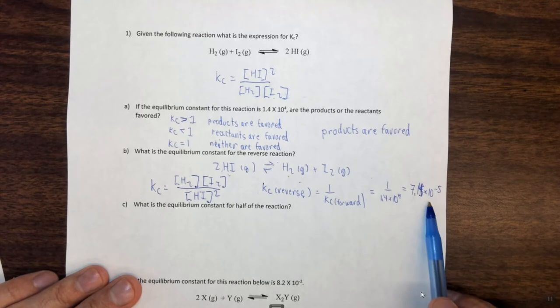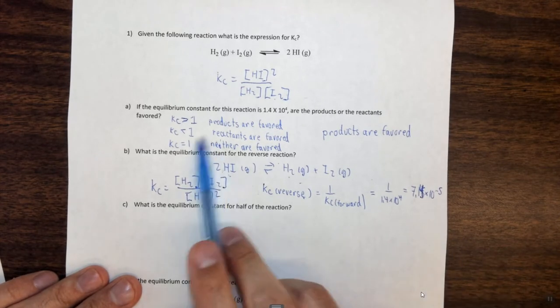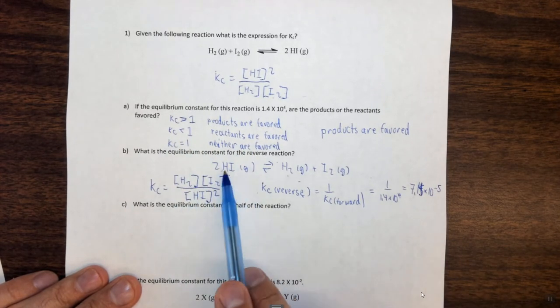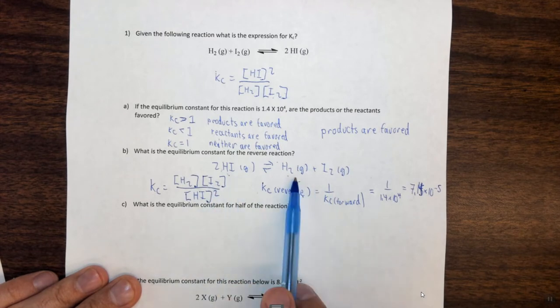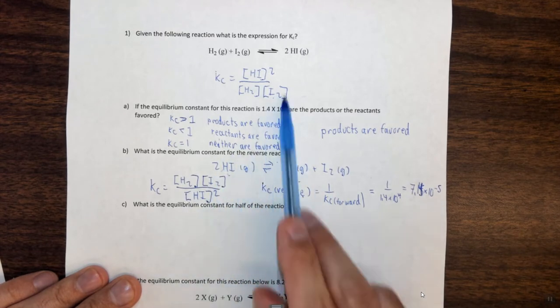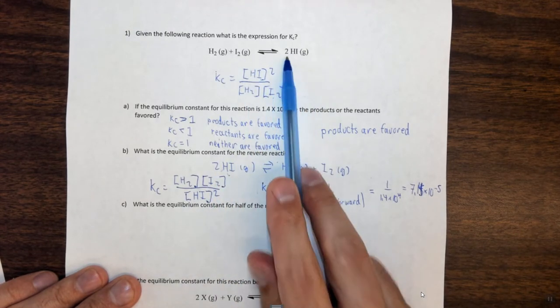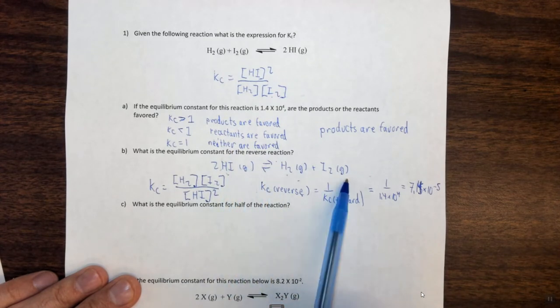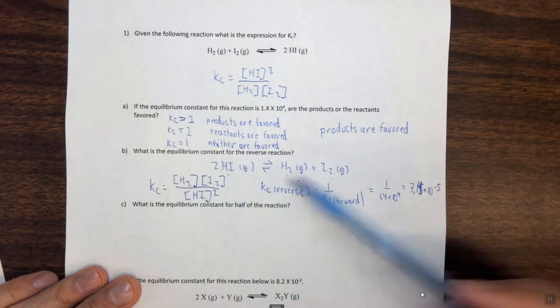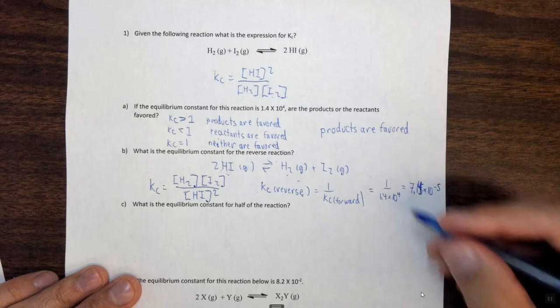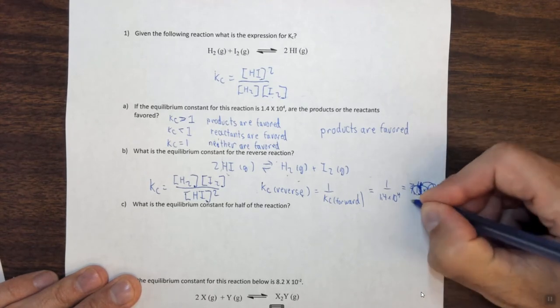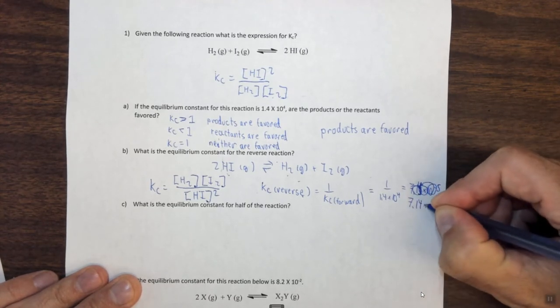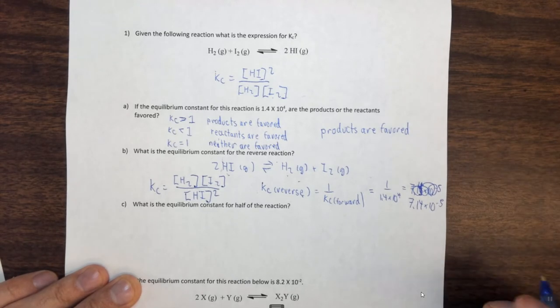Notice that now the Kc is much smaller than 1, so the reactants are favored. It's the same reaction. So HI is favored when you write it this way. We just have a different Kc because we wrote the reaction the opposite way. And just so it's clear, it's 7.14 times 10 to the minus 5.